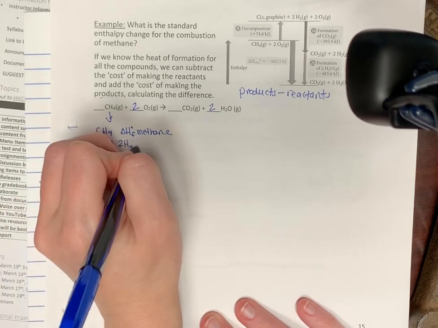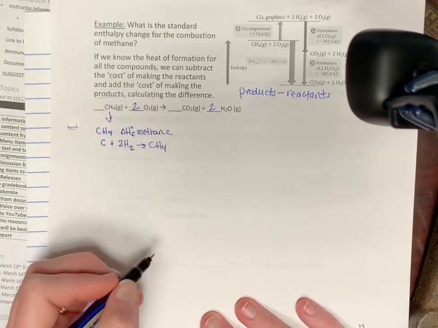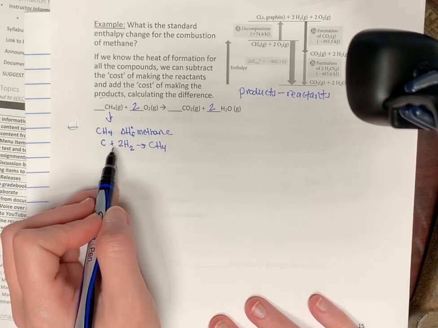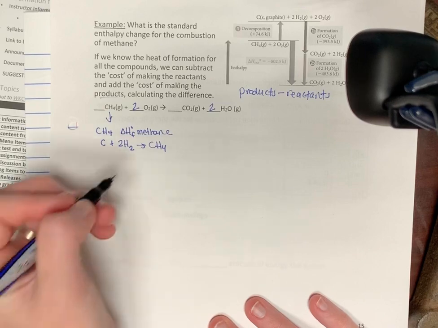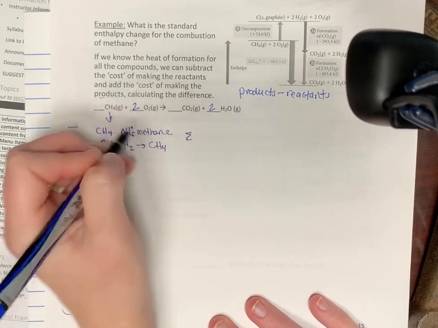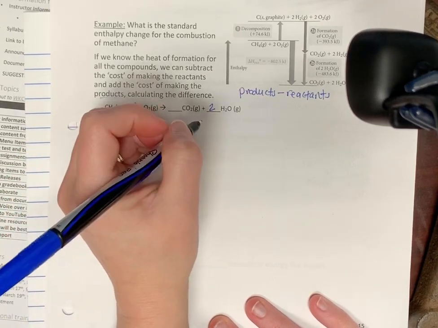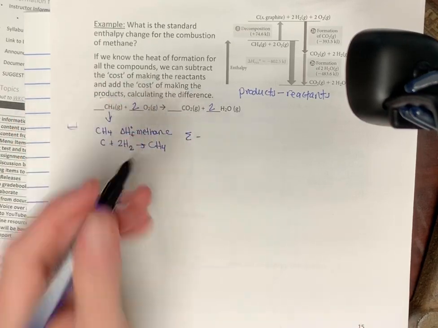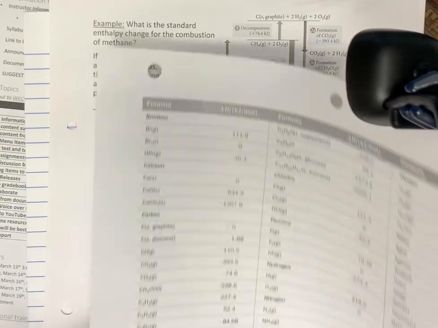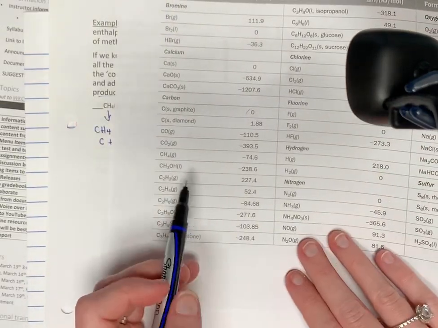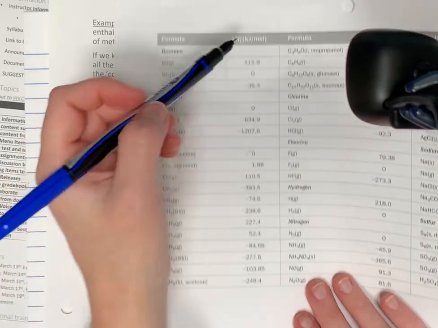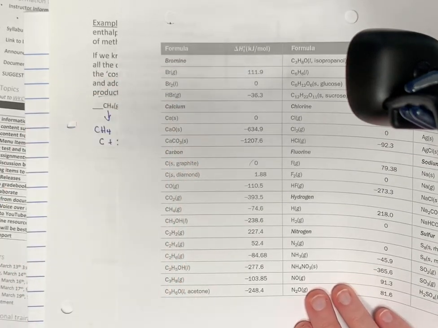Yes, so that makes CH4. So again, when we're doing this, we're going to do products minus reactants or the elements. So add them up. Products, on our chart here, if you look here, methane, negative 74.6. And all this is in kilojoules per mole.